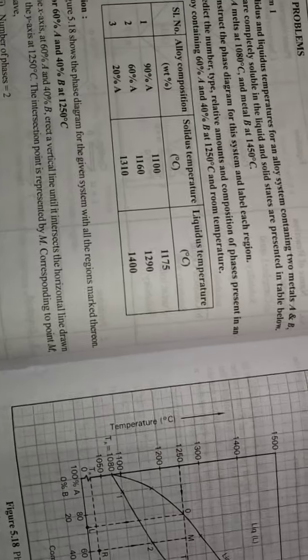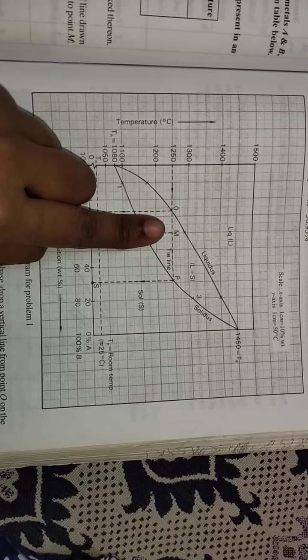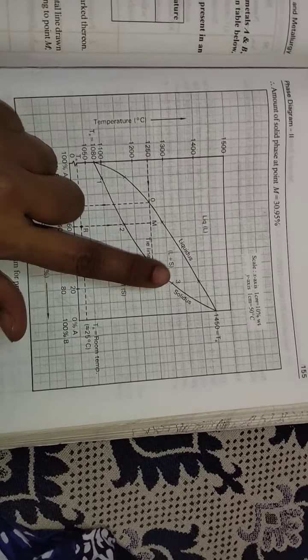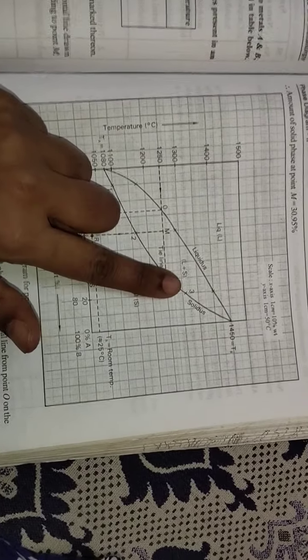Type of phases. What are the types of phases present at this point M? As I told you, it is liquid and solid, the intermediary region. So the types of phases are liquid and solid. Next is the relative amount of phases present. How do you find out the relative amount of phases? First of all, what does it mean? It means that you are supposed to find out how much liquid phase is present and how much solid phase is present at this point M. I told you it has both liquid and solid, but how much liquid and how much solid?